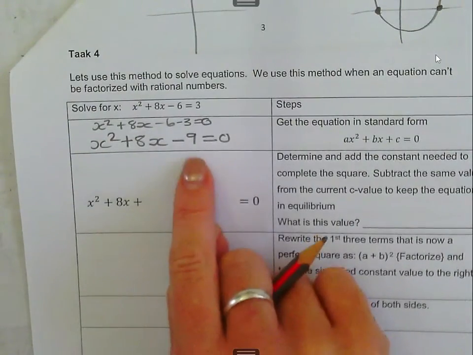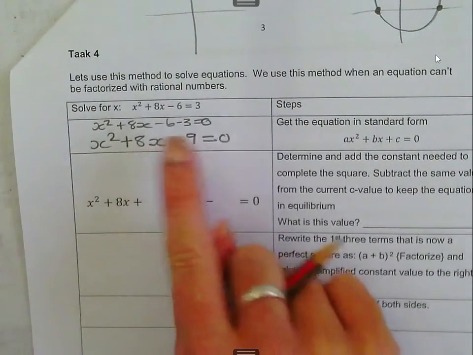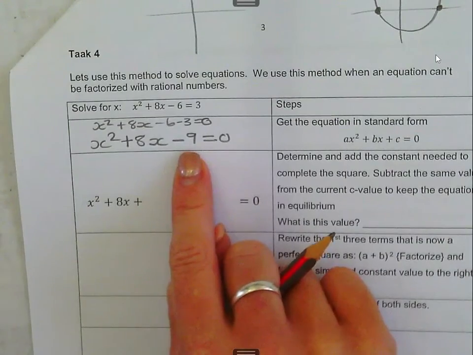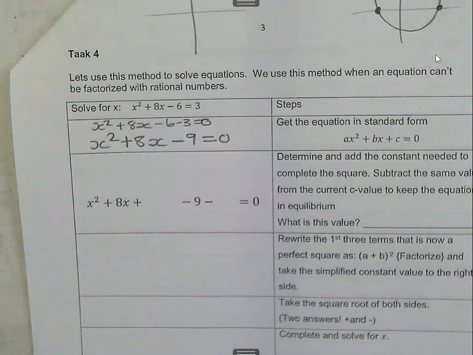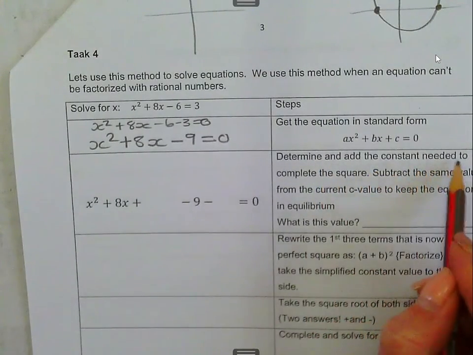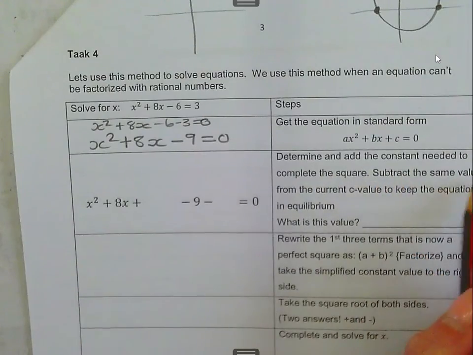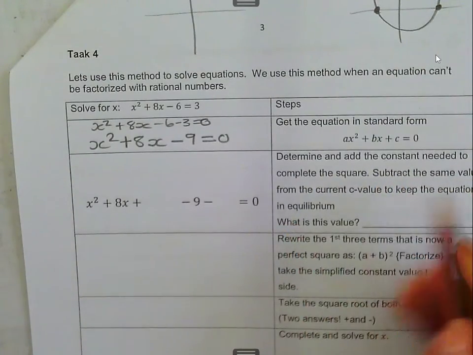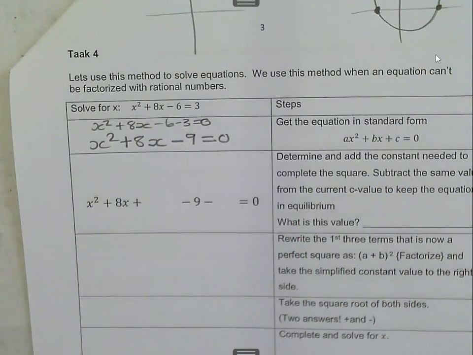Now, if you were to factorize this one, you would be able to do it. Let's just see factors of 9 that will give me 8 when I subtract. 9 and 1, very easy. You see, they will be able to factorize. But now we're going to factorize it using complete the square. Okay. So the first thing you're going to do is determine and add the constant needed to complete the square. Subtract the same value from the current C value and keep the equation in equilibrium.